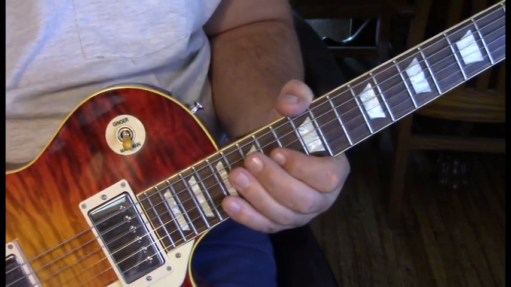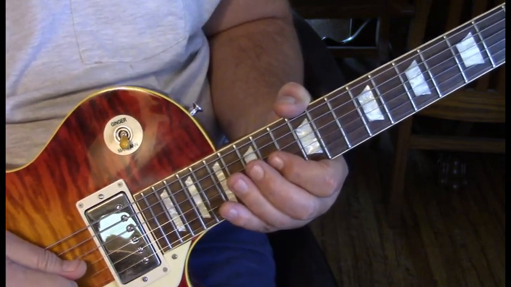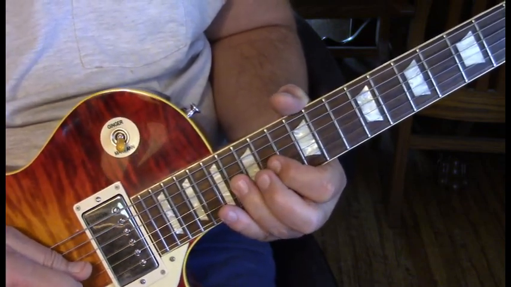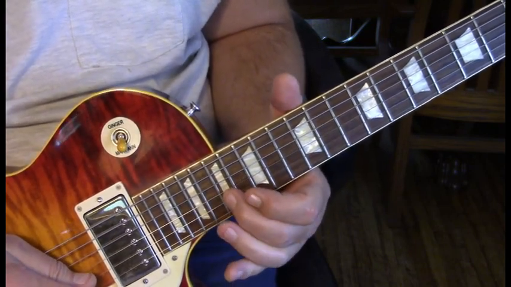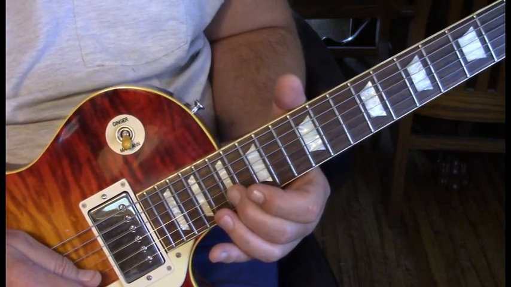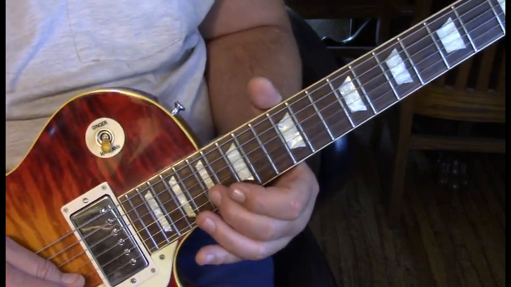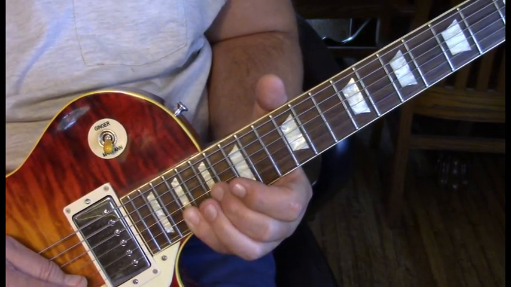The next part will be 2 pull-offs from 16 to 14 before we slide 16 to 18. And that kind of gets us a little bit better position, because the last section of this lick will be 17 hammered into 19 and pulled back up.